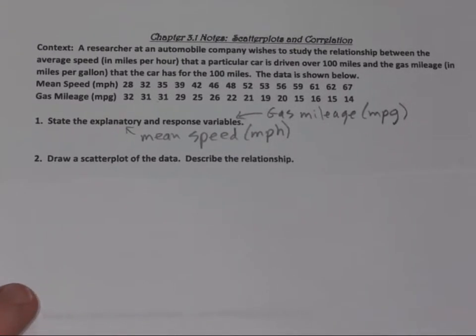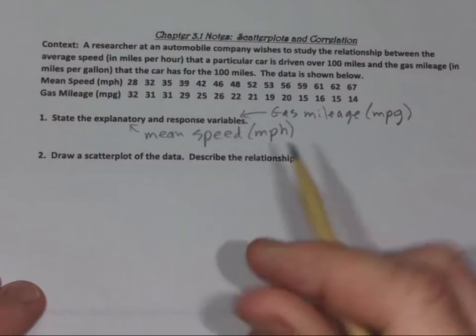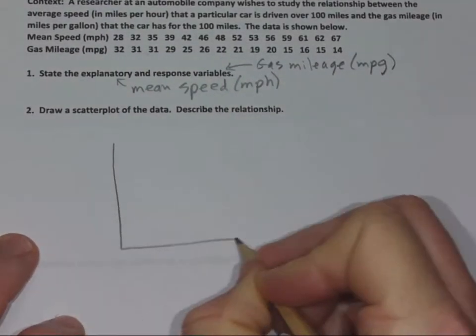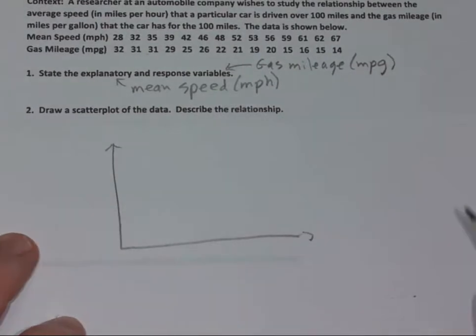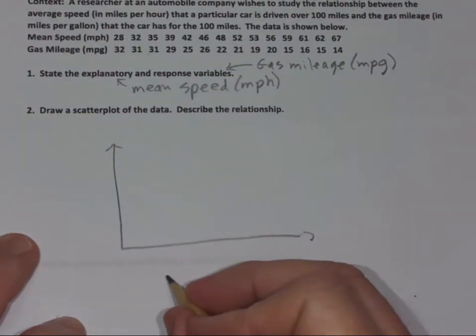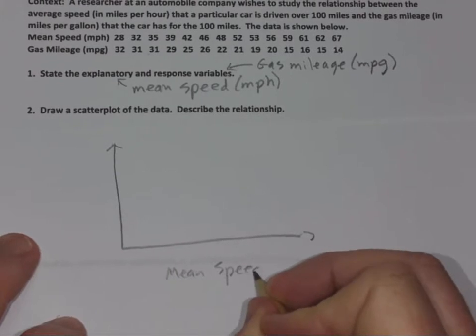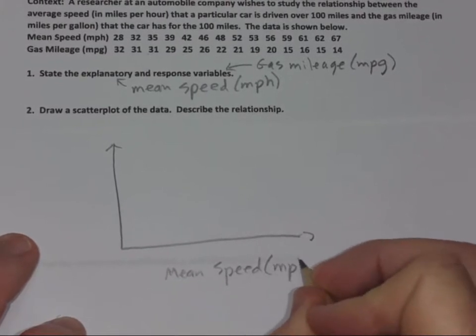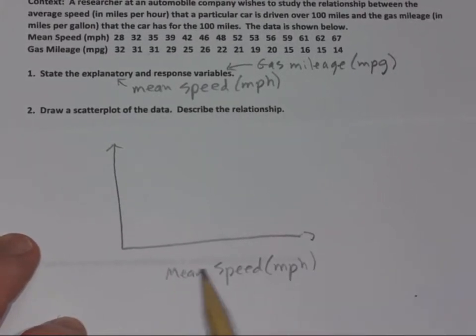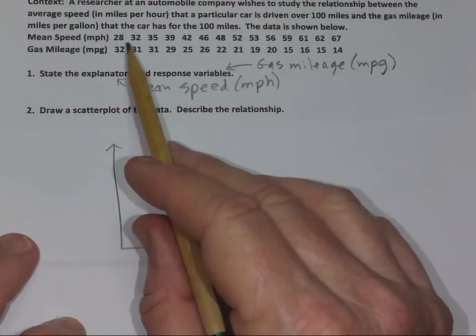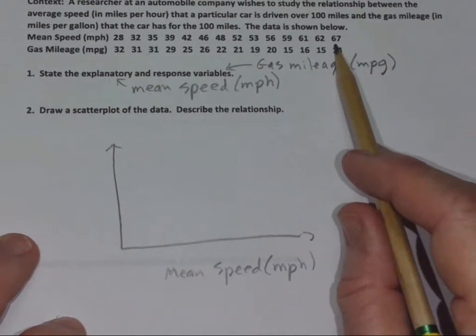With the scatter plot, we're going to draw our axes, and our explanatory variable traditionally goes on the horizontal axis, so this is mean speed in miles per hour. Very important always to label and scale both axes. So that is labeling. And then the numbers, I think the smallest one is 28 and it goes up to 67.